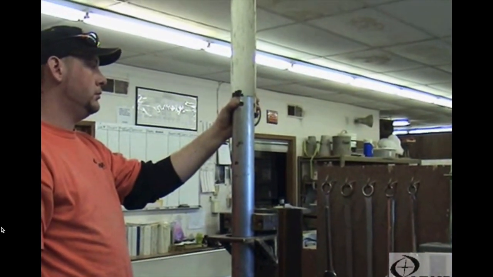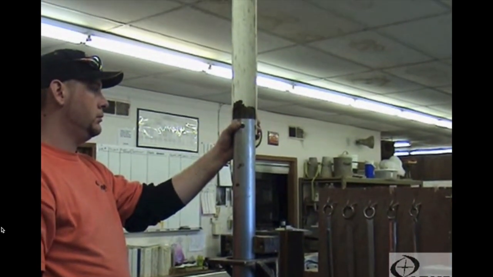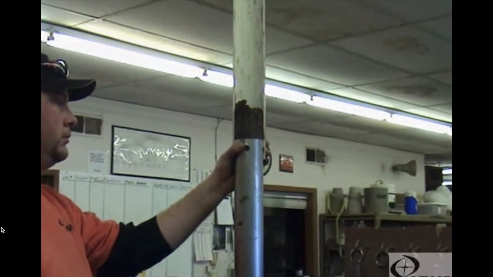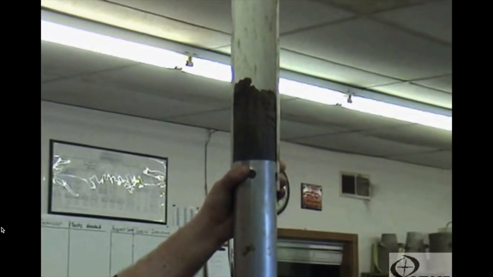Then, the sample is carefully extruded from the Shelby tube back at the lab. This column of soil can be tested with a similar procedure we saw today.